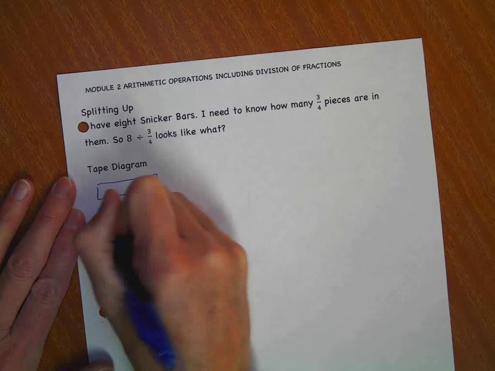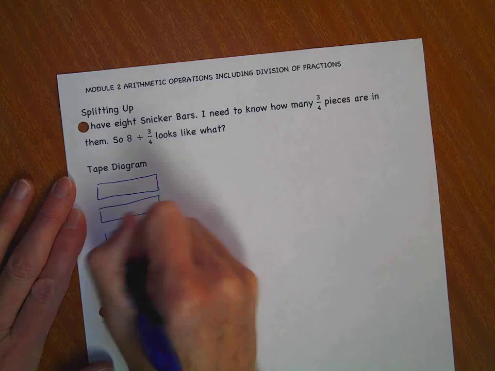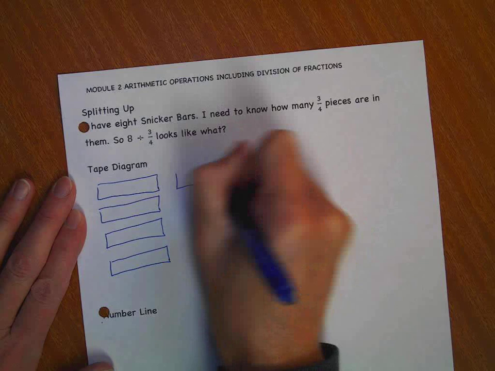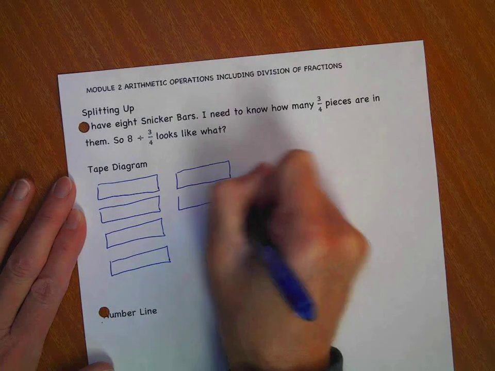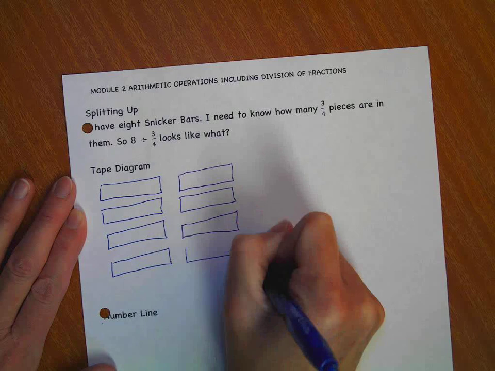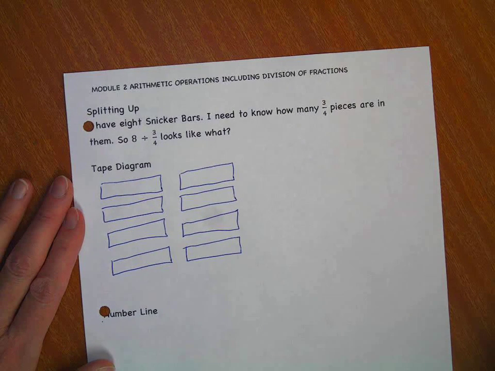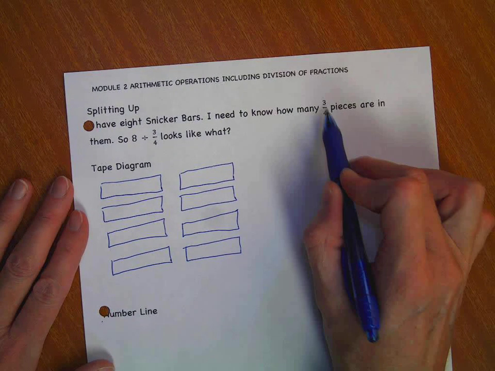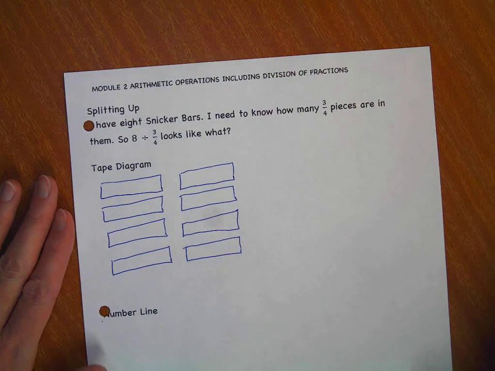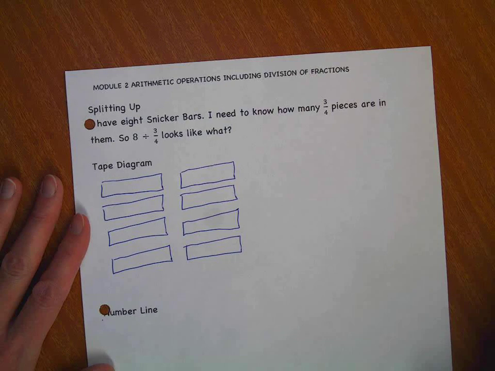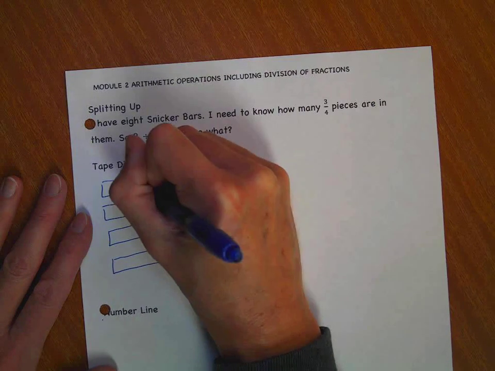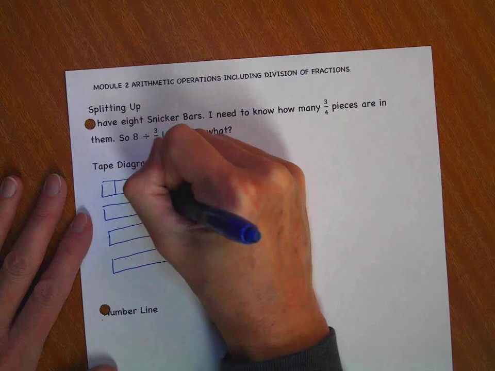So 1, 2, 3, 4, 5, 6, 7, 8. So I have 8 full Snicker bars. And the question is, how many 3/4 pieces are in them? So we're asking the question, how many 3/4 fit in 8 Snicker bars? Okay, so this is where it could get a little tricky if you're not paying attention.